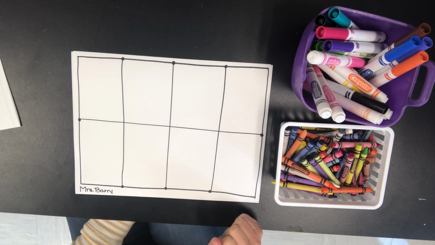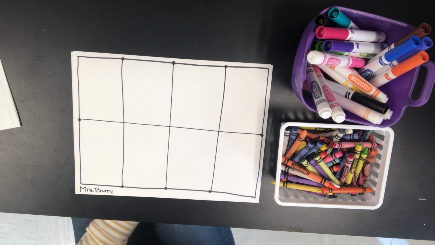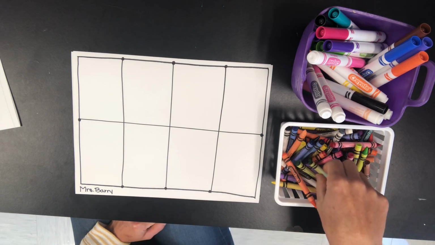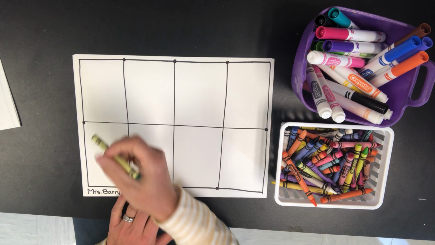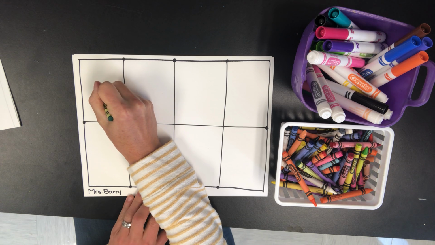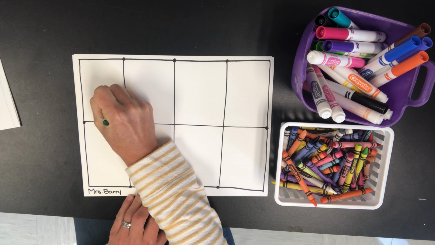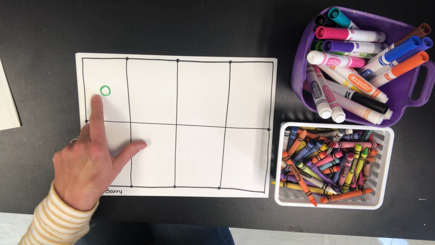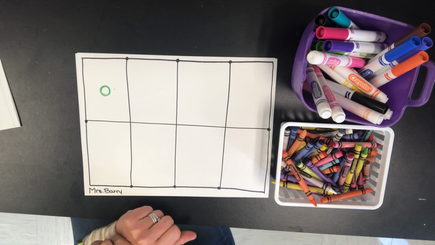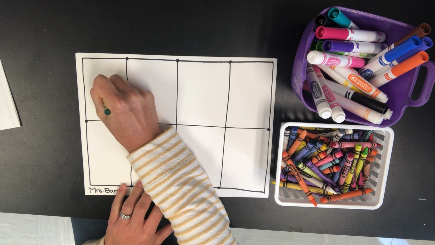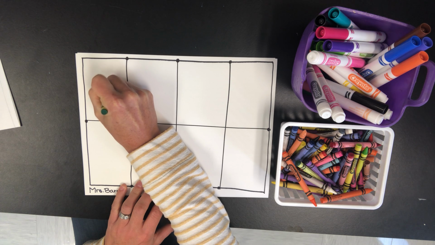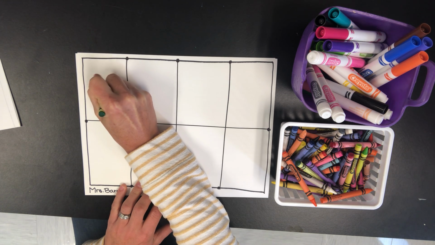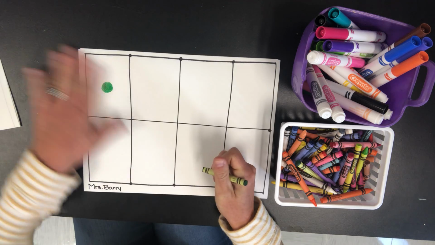And I want you to imagine you're at Dunkin' Donuts or Tim Hortons and you decide, ooh, I want to get a little tiny donut. That little tiny donut is known as a Timbit or a Munchkin. I'm going to start in that one area, in my one square here, with a very, very tiny little Timbit. So I'm going to start with that small circle and color it in really nicely. So there's my first Timbit.